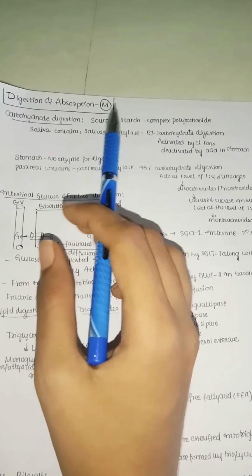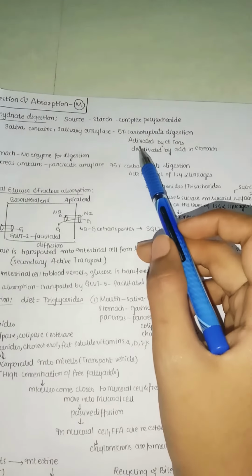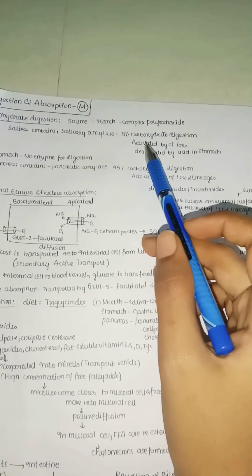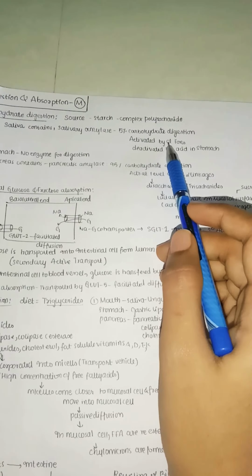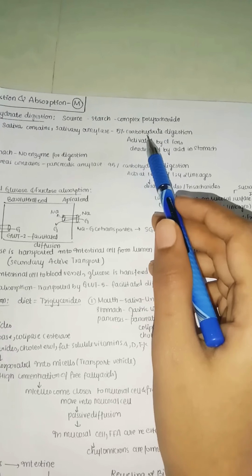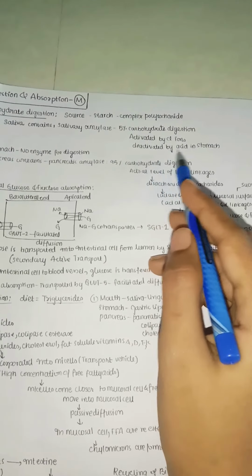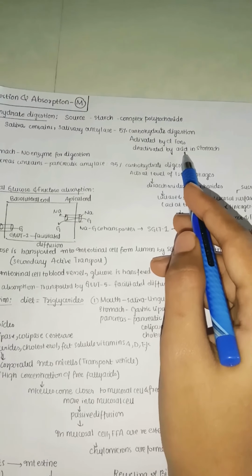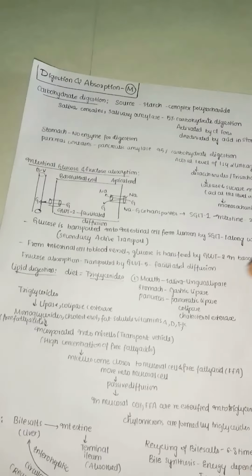Starting from saliva, saliva has salivary amylase, which can digest only 5% of carbohydrate. It is mainly activated by the chloride ions present in the mouth. But why is only 5% of carbohydrate digested by salivary amylase? Because it immediately gets deactivated by acid in the stomach. So only from the mouth 5% of carbohydrate digestion is done.